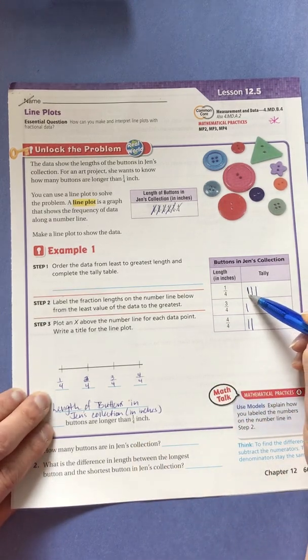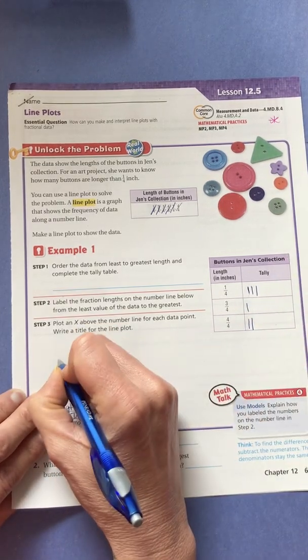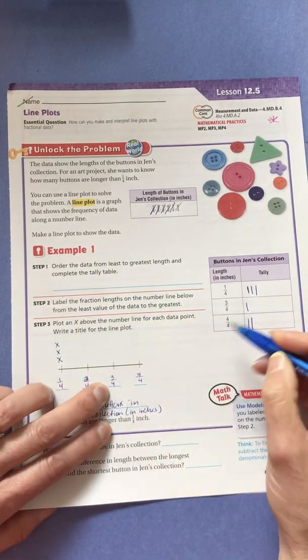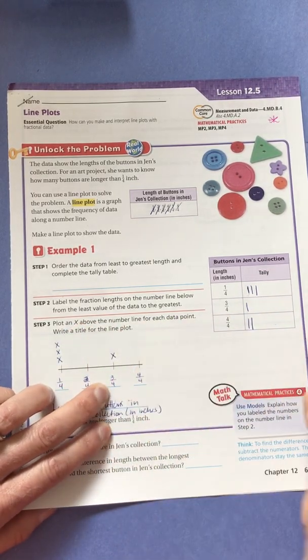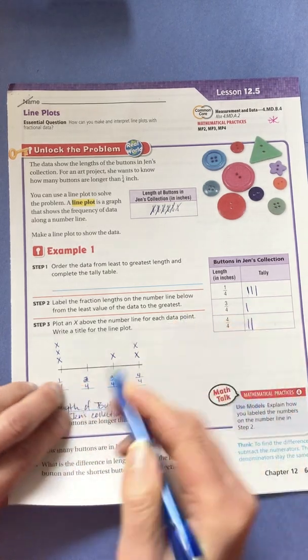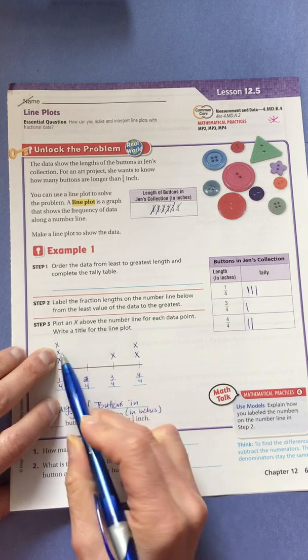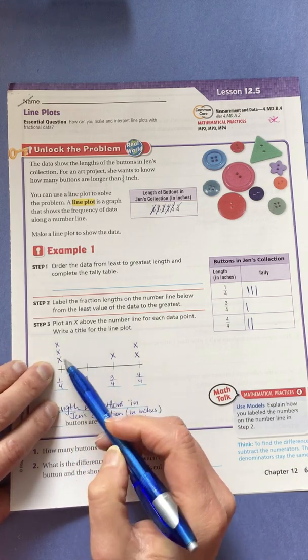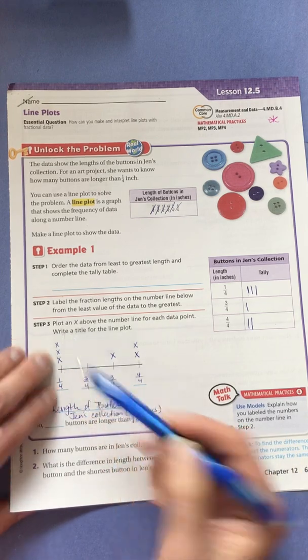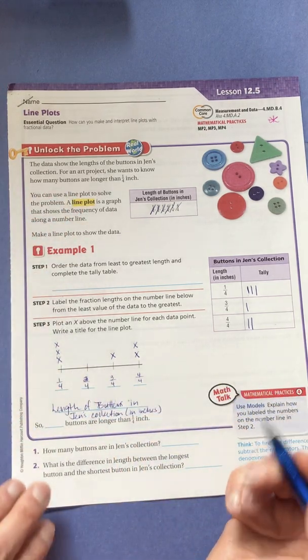I have 3 1/4, so I'm going to go above the 1/4 and I'm going to do 3 x's. 2/4, there are none. 3/4, I have 1, so I'm going to put 1 x, and then 4/4, there are 2, so I'm going to put 2 x's. Now another important thing is try to make your x's the same size so that your eye can very quickly see that, oh, there's more of the 1/4 because the x's are the tallest line.